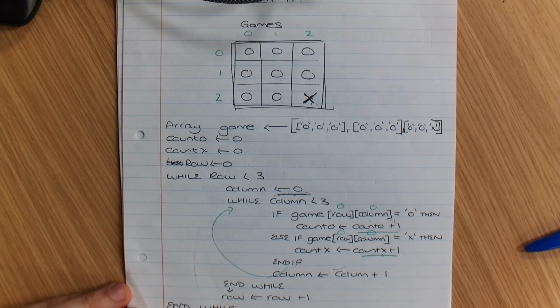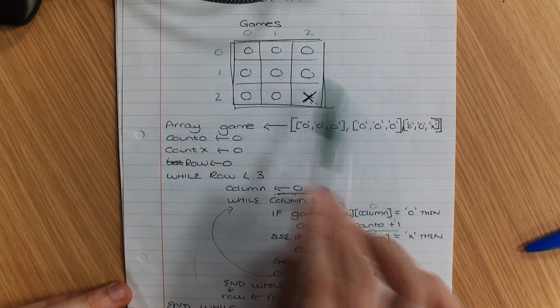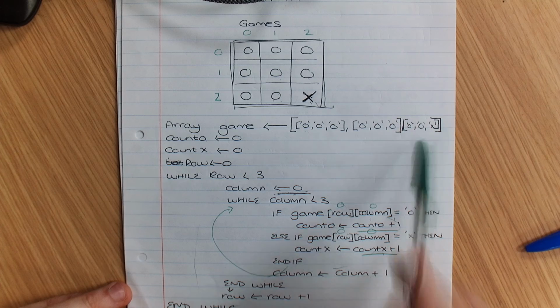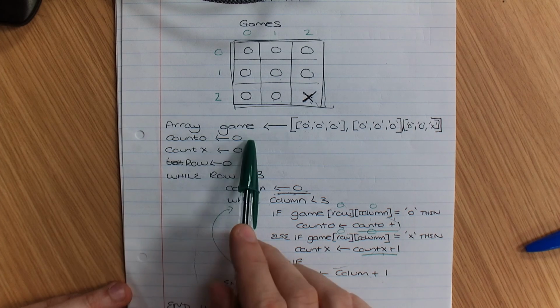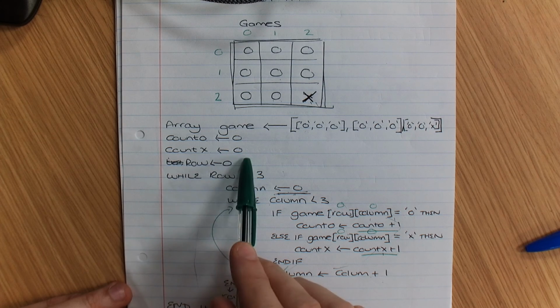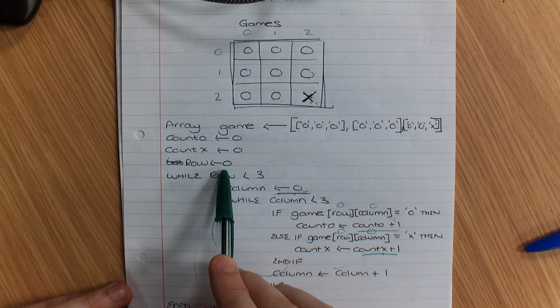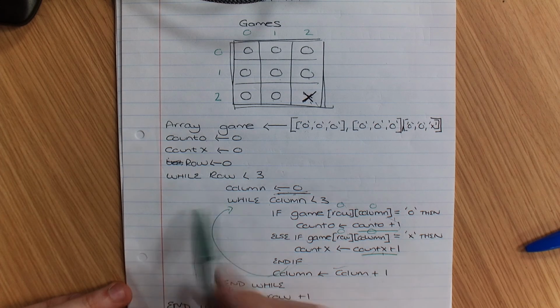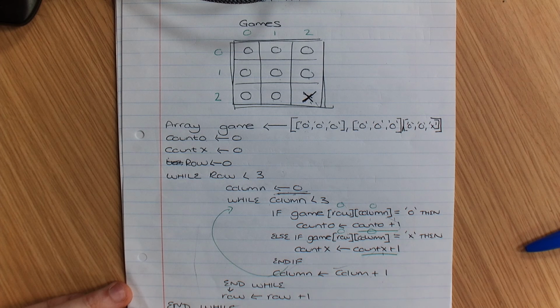Now what I've done here is I've used a while loop. And I've said array game, and I've set up my zeros and X's. I've only got one X in there. What I've done is I've set up a variable to keep count of the zeros, a variable to keep count of the X's, and I've started off by declaring my row as 0 before I go into doing a while loop. And I said, while the row is less than 3, because it's not going to go up to 3 then, it's going to do this while it's less than 3, so 0, 1, 2. If I go to 3, that's not less than 3, so it doesn't work.